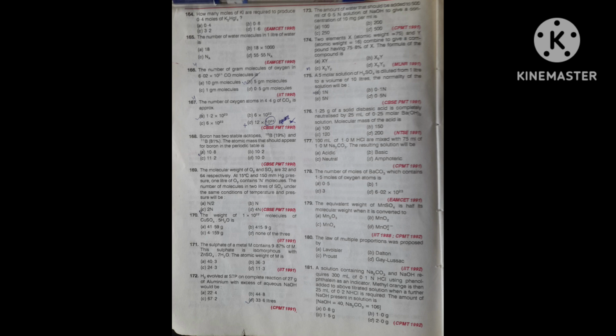Two bases are mixed, sodium carbonate and NaOH, and after that it was titrated with HCl, because a base will be titrated with acid only.